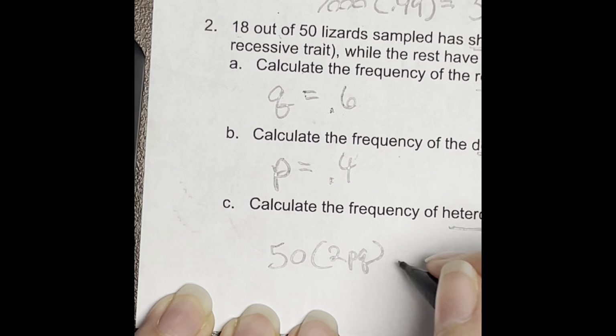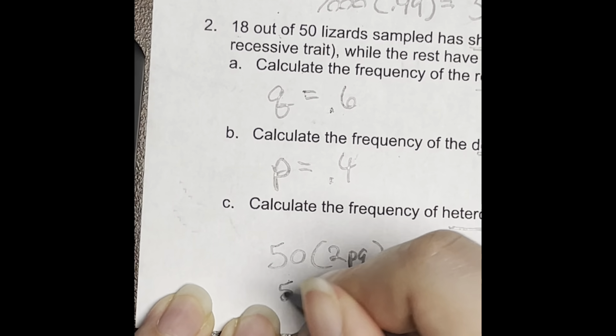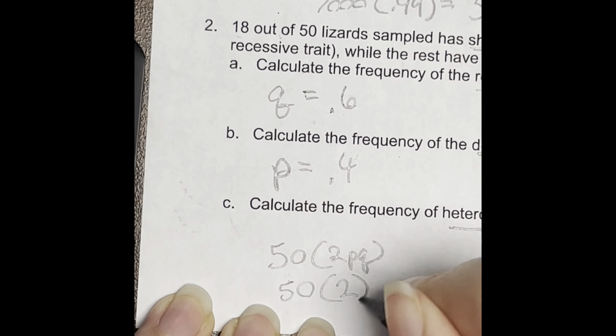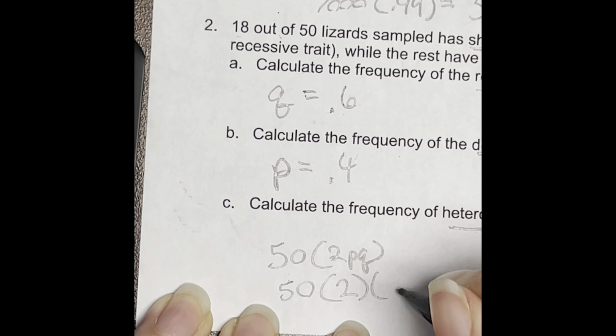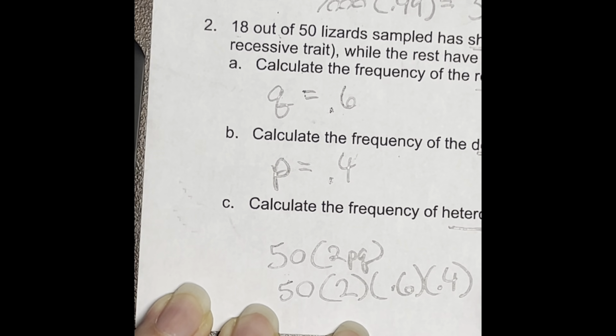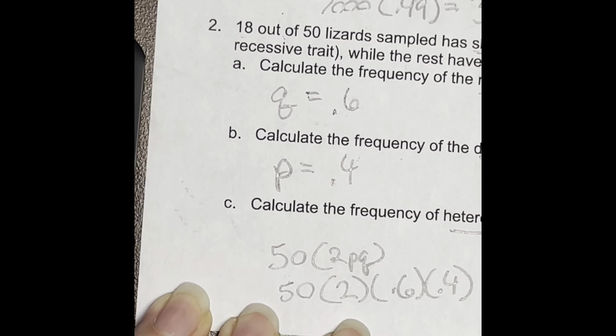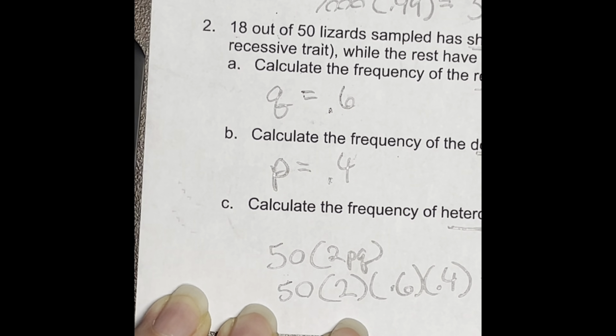All I have to do is plug in my numbers. 50 times 2 times 0.6 times 0.4. And this is equal to 50 times 0.48, which is equal to 24 heterozygous individuals.